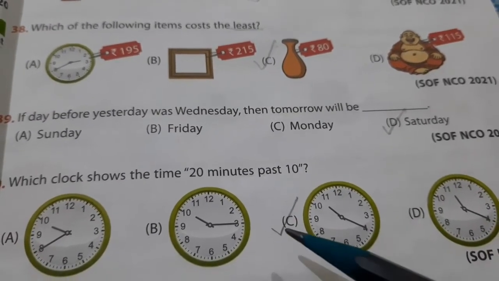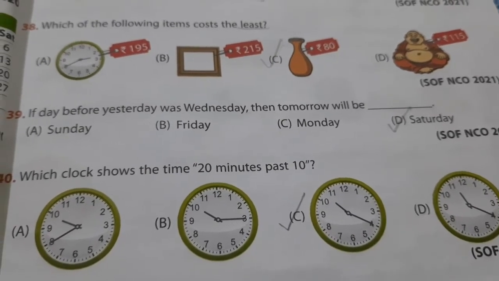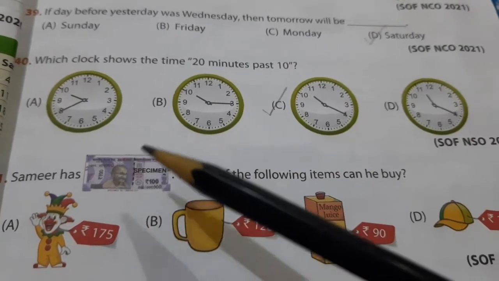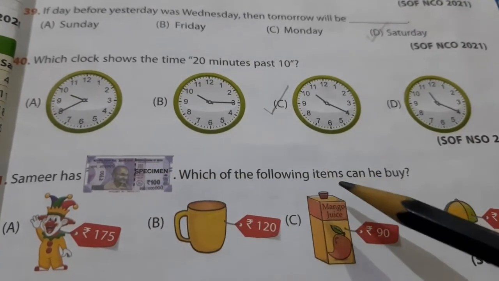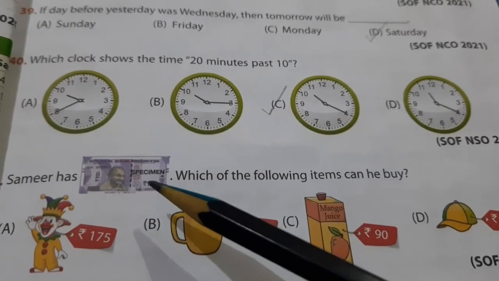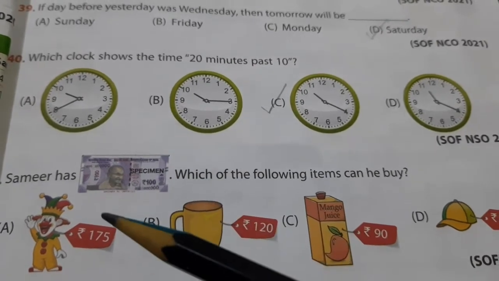So which means the answer to this question is option C. Please tick it. The next question: Samir has 100 rupees. Which of the following items can he buy? So he can buy anything which is equal to or less than 100. So let us look at the options.